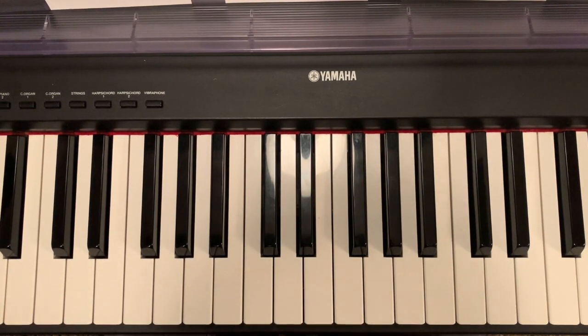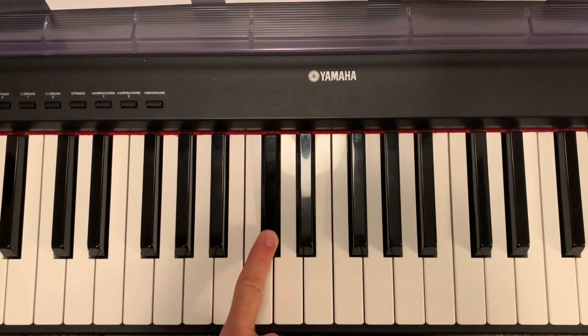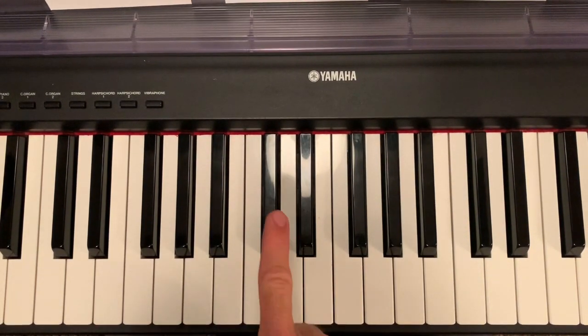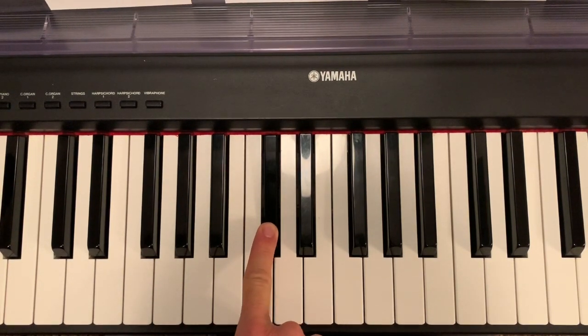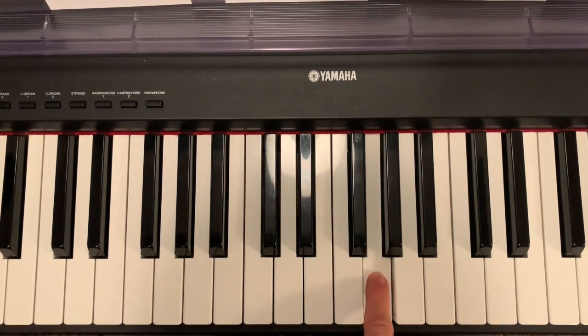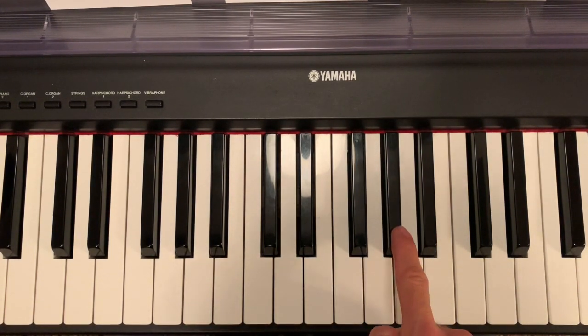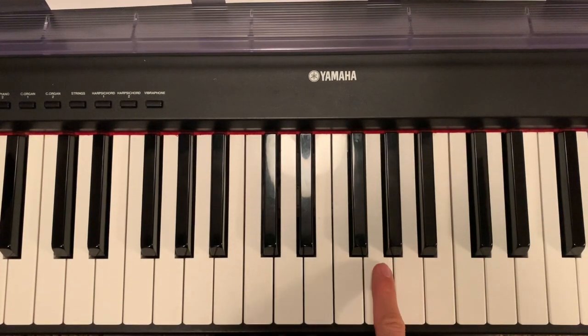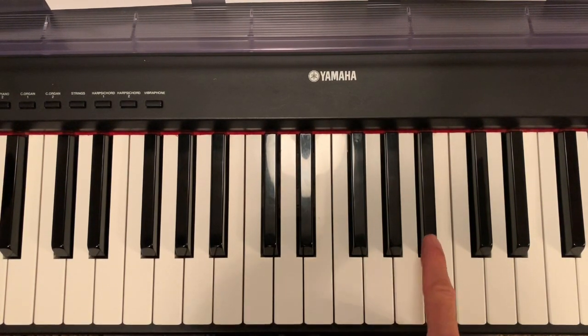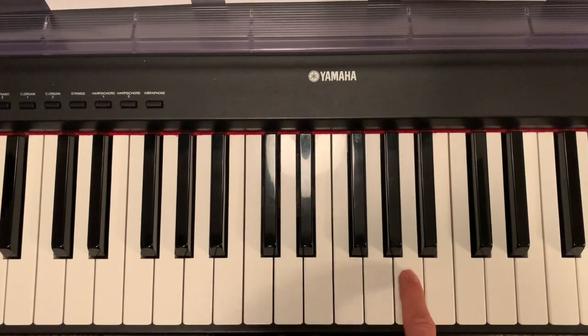All right, now flats are to the left. So that means if this is D, this black note to the left would be a D flat. So D sharp and D flat right there. Okay, let's try this somewhere else. Let's take this G. The black key to the right would be G sharp, and the black key to the left would be G flat. Okay, this works here too. A sharp and A flat.